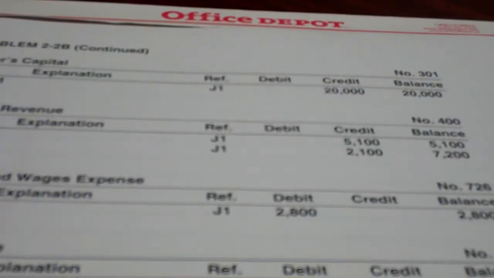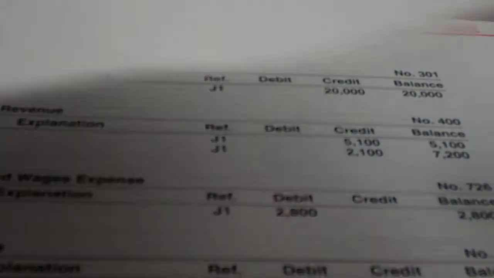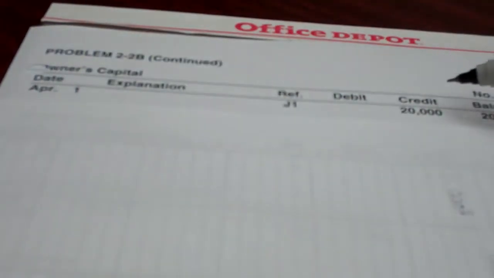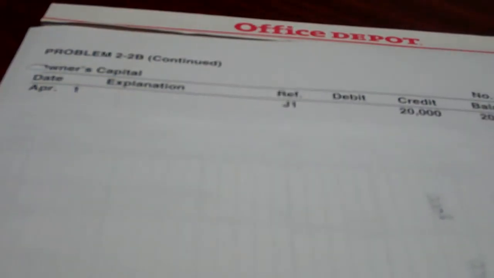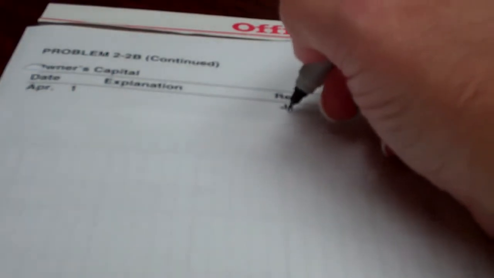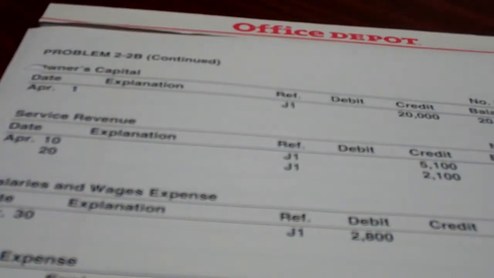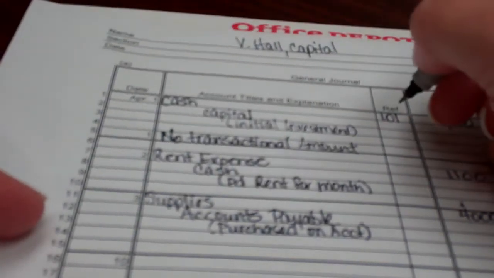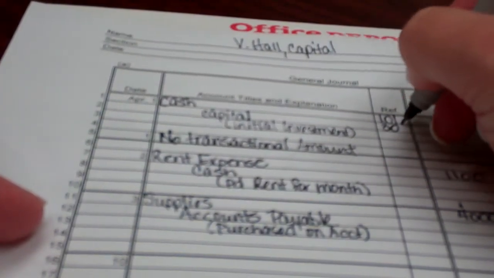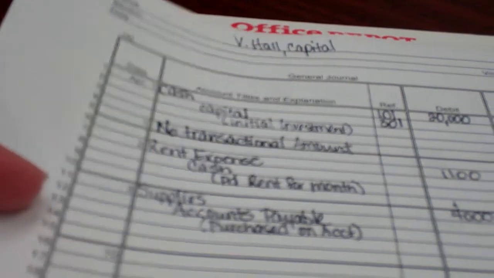Then I'm going to go to the capital account. The capital account is owner's capital right here. On April 1st, I credited, so you make sure you put it on the credit, and our balance is credit. Again, we're going to journal J1. The account number for owner's capital is 301. We're going to go back over here, 301, and that's our cross-reference.